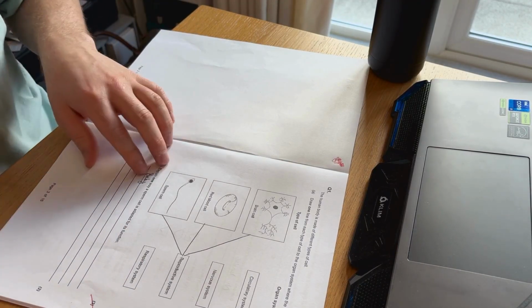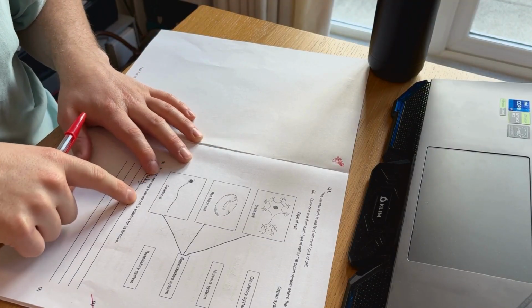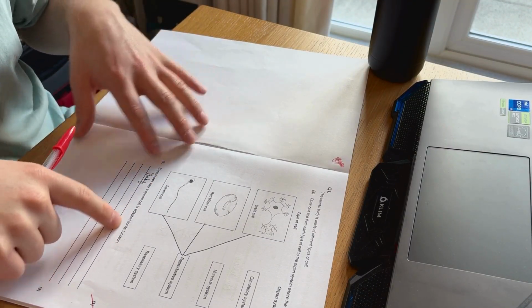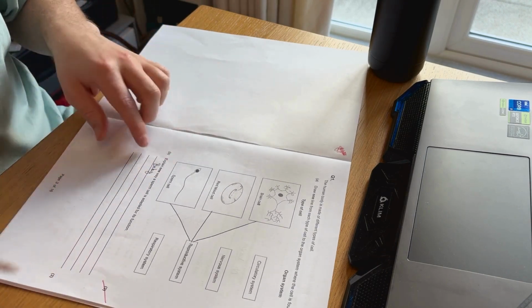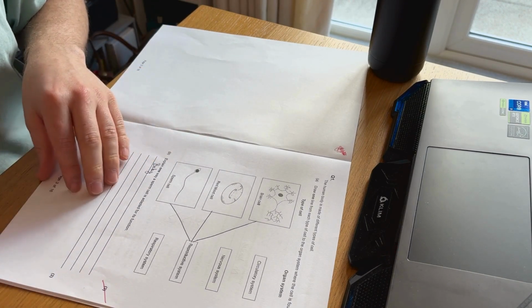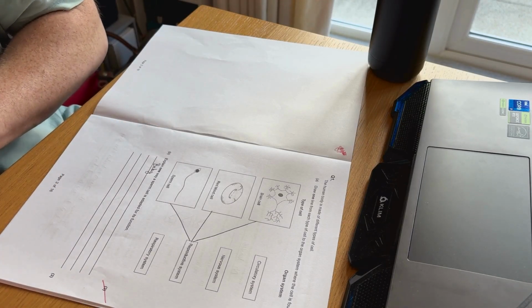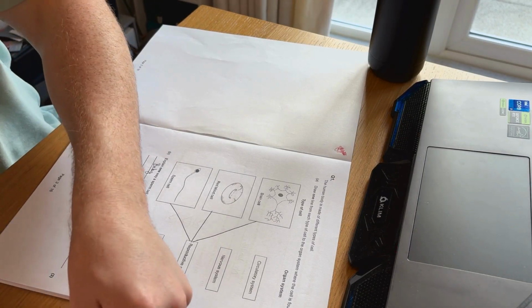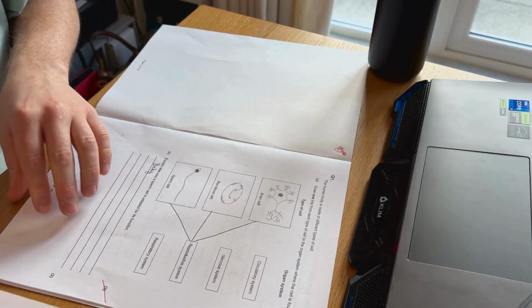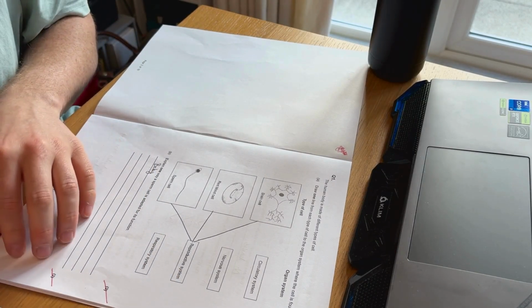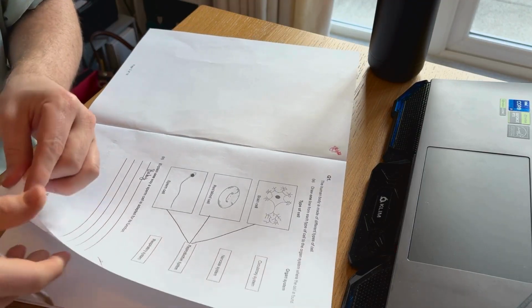Incorrect. Explain one way a sperm cell is adapted for its function. Baby. Okay. Let me just check my mark scheme. No. That would be 0 so far.